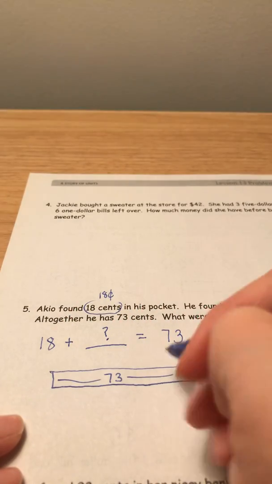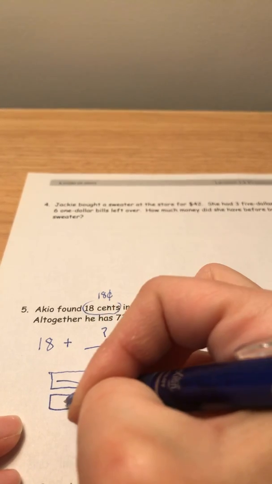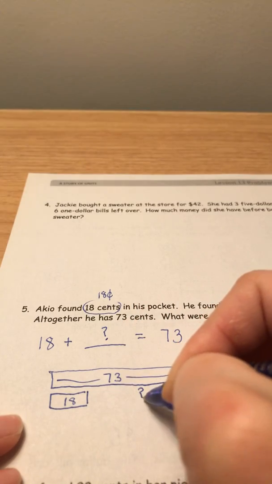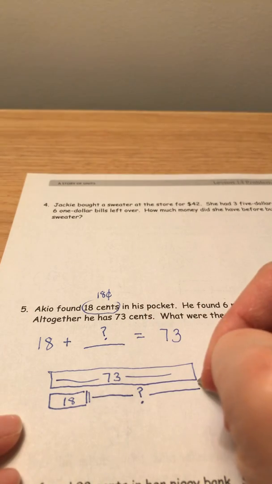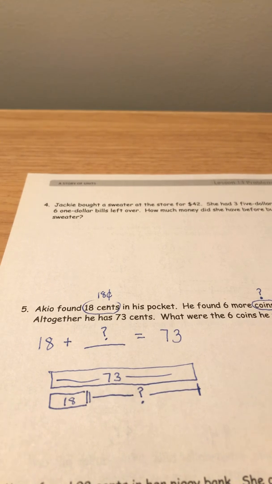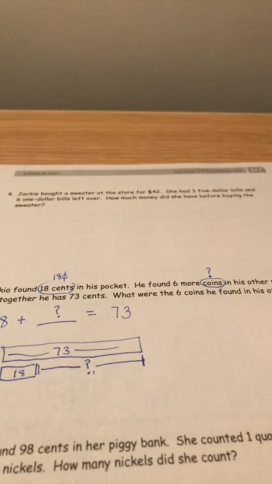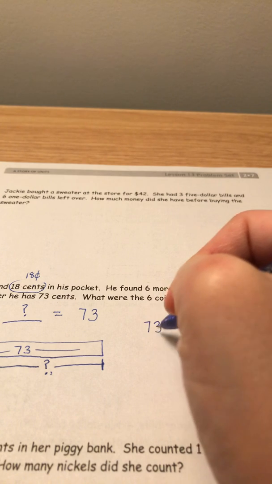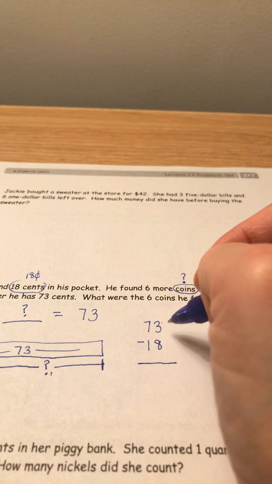Okay, so if 73 is our whole, 18 is not even half of that, right? So 18 is right here. We need to solve for this piece, right? And then we need to find out how we can break that up into 6 coins. Okay, so first thing we want to do is solve for the value that he found in his other pocket, right? I'm going to use vertical subtraction to solve this. Okay, so 73 take away 18.